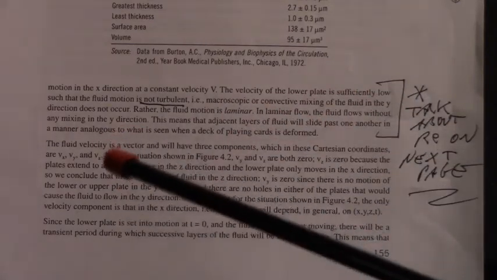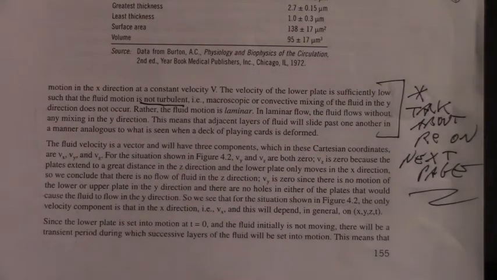Now, fluid velocity, you have to remember, is a vector. There are three components to a vector, and since this system would be analyzed in Cartesian coordinates, our velocity vector, which we'll call v with a little squiggle on top, would be Vx, Vy, and Vz.